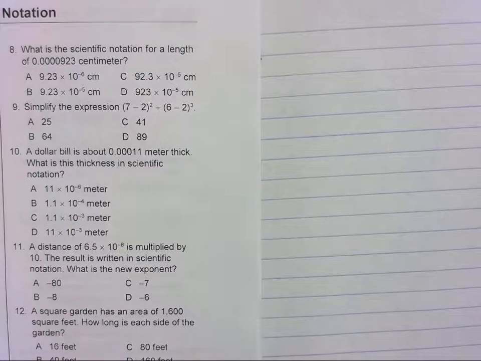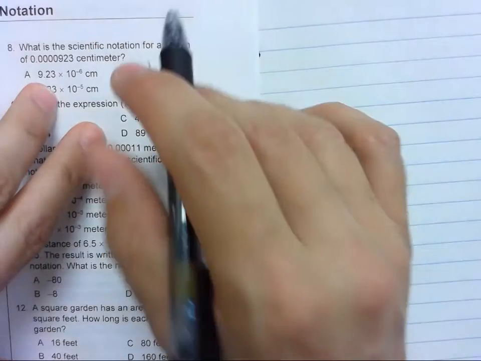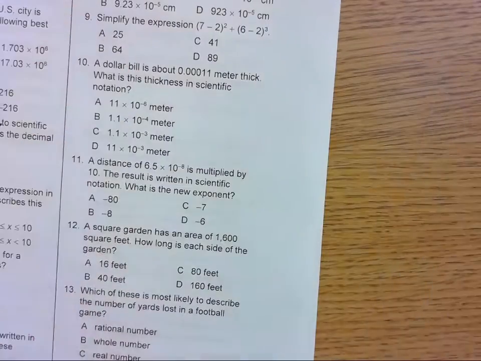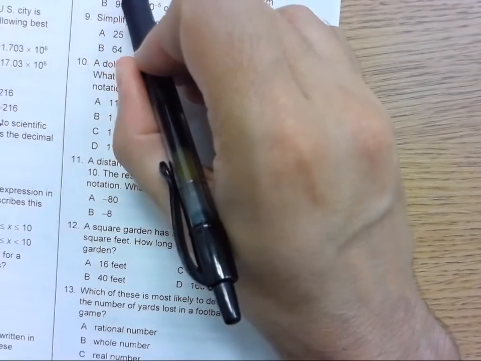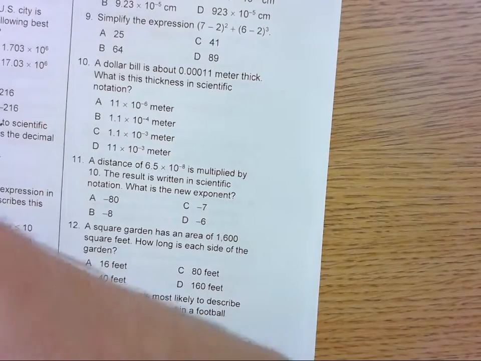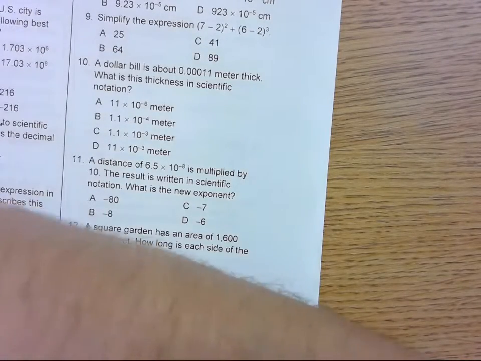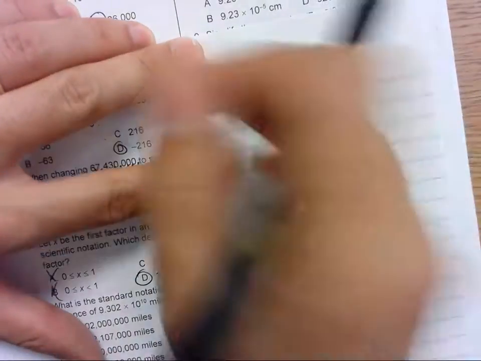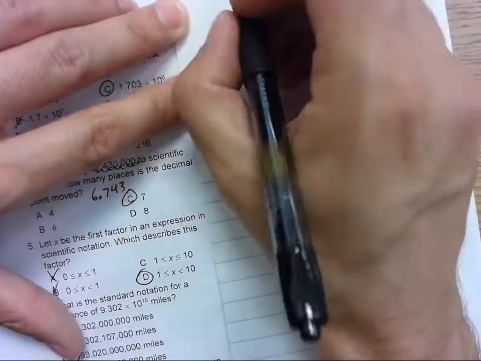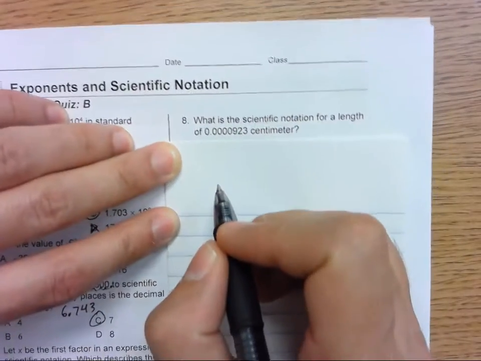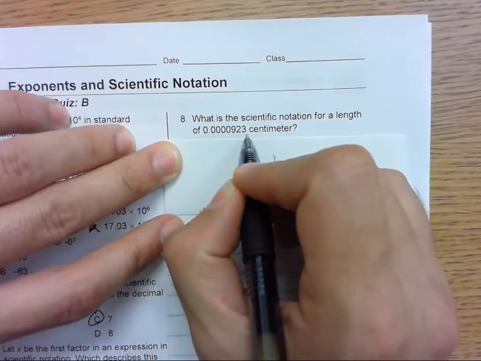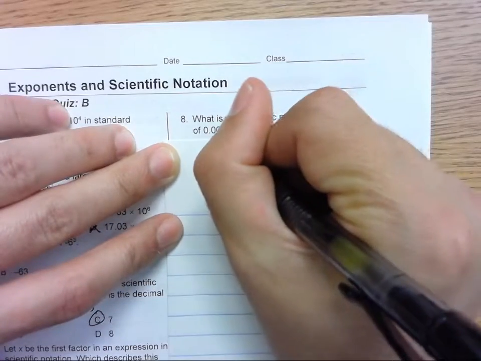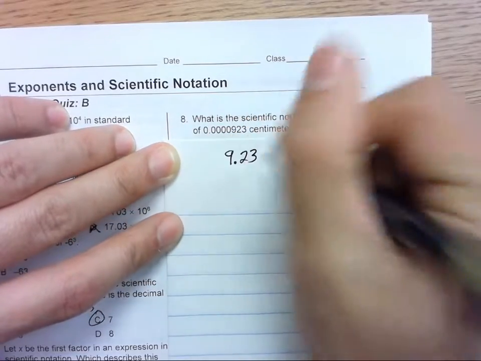Looking at 8, which is the scientific notation for a length of 0.0000923 centimeters. Well, we need to rewrite it. So our base number would be 9.23.